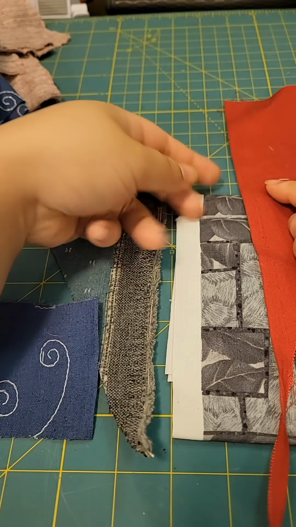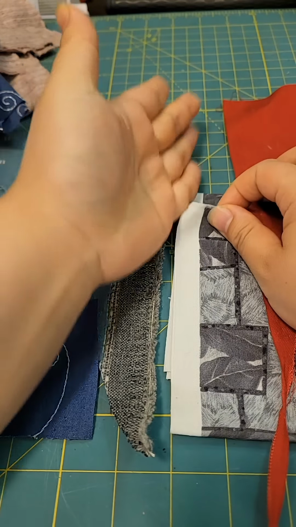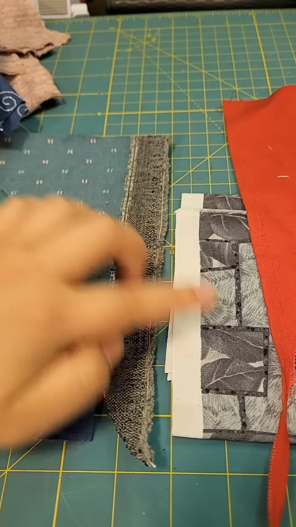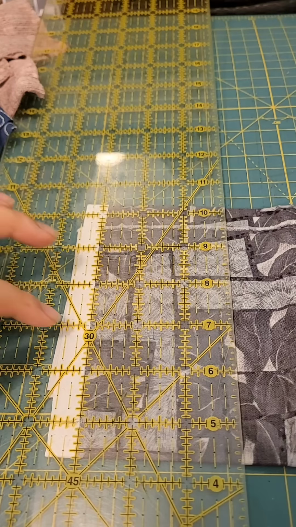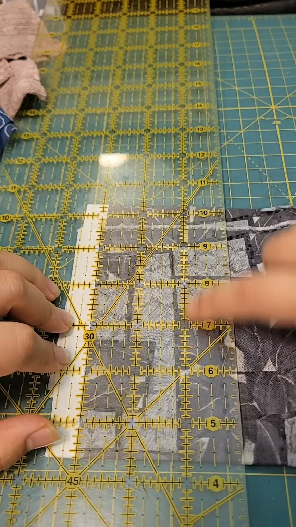And since selvages are right across the edges of the fabric, the selvage is how you also find the straight of grain if you can't tell where the threads go. So your straight of grain will always be parallel to your selvage.